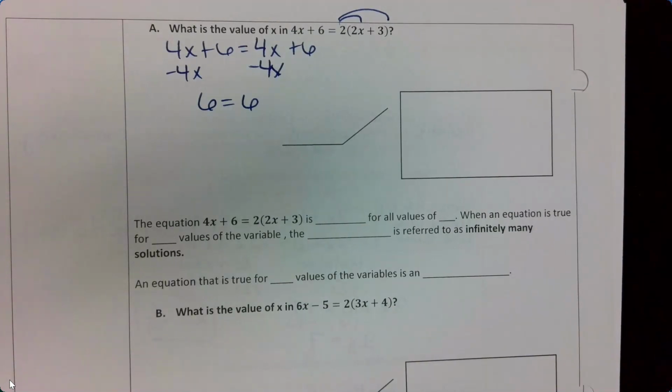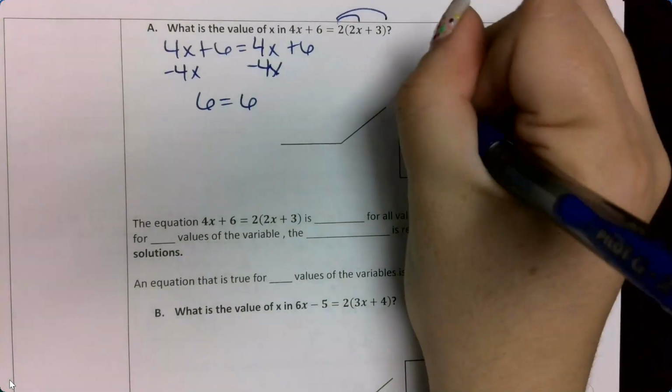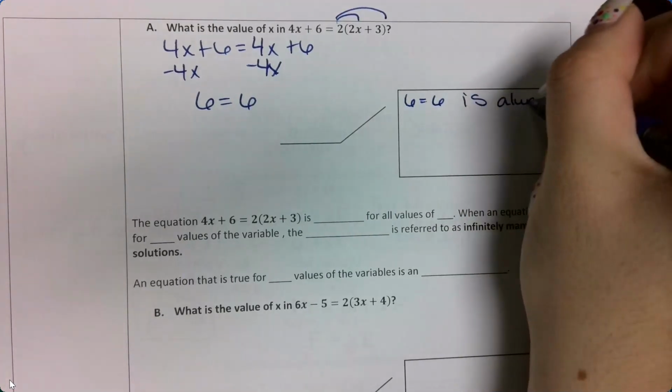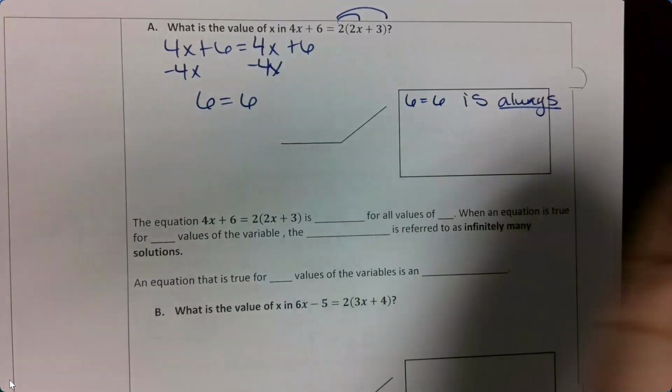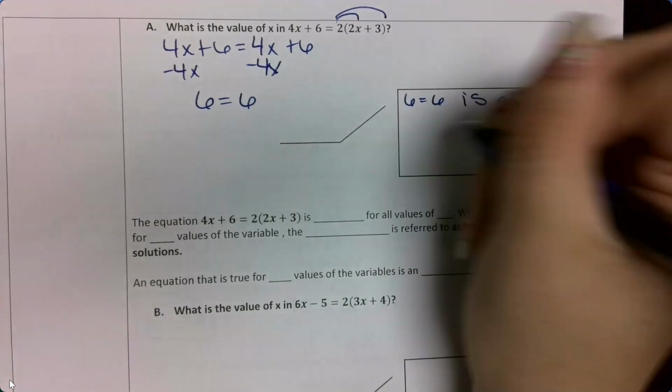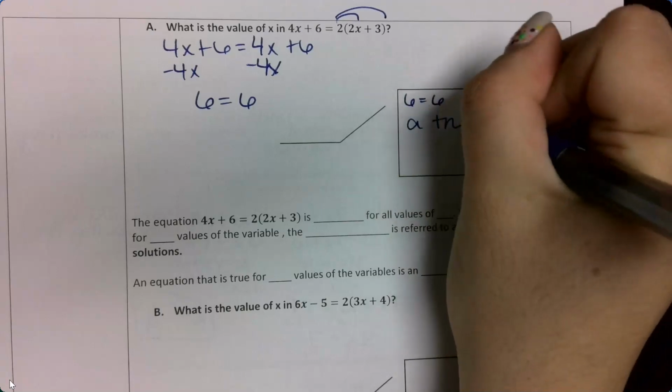But is 6 equals 6 a true statement? Yes. So if these two numbers are equal, it is always a true statement.